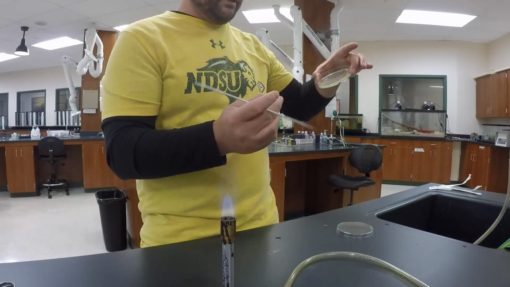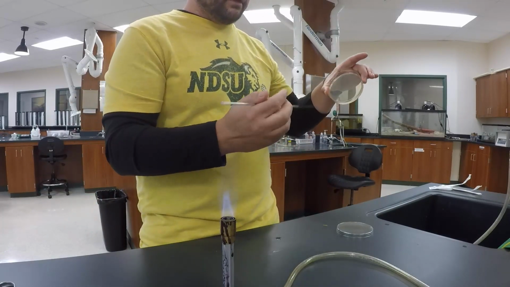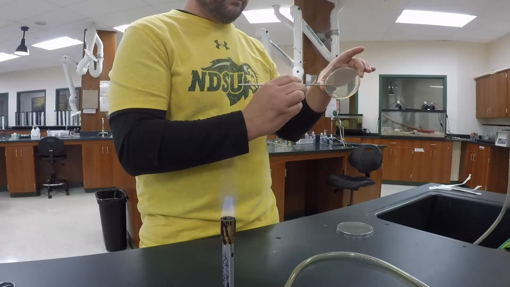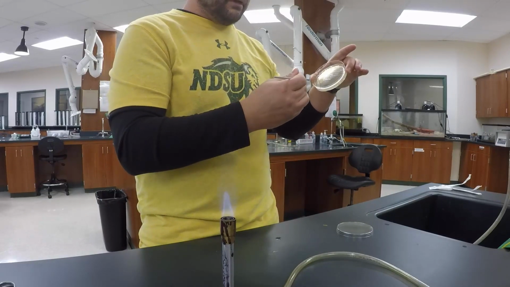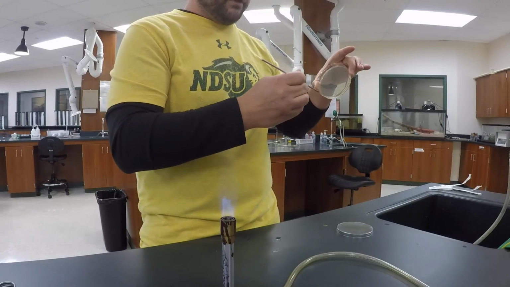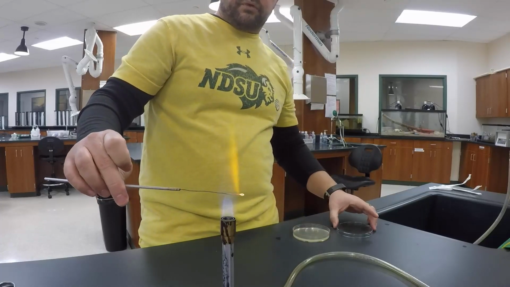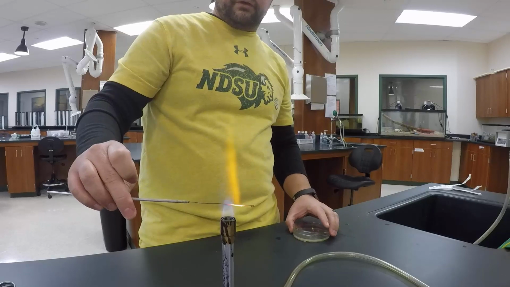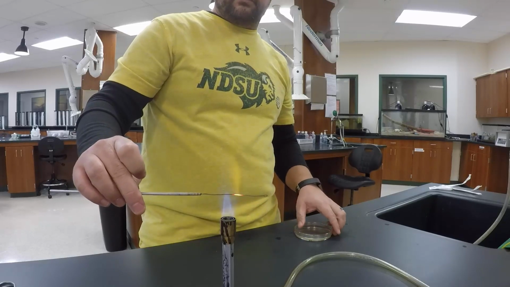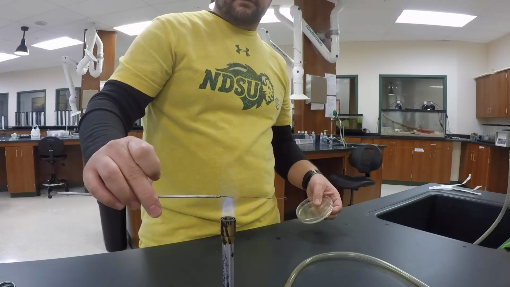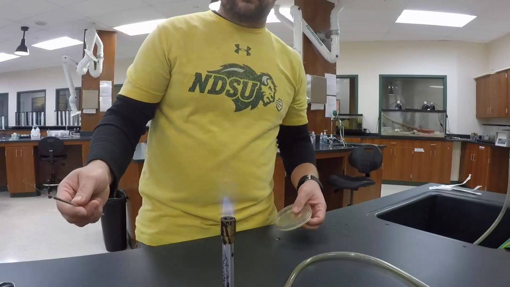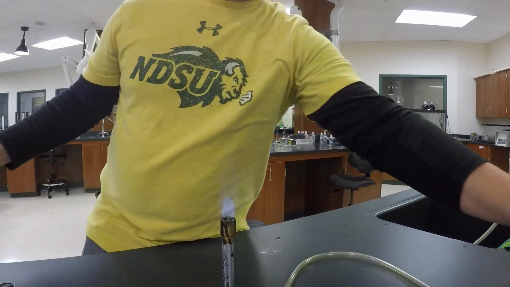It's flipped 180. Okay, I'm going to touch it to the edge. Okay, it's cool. Go from the center, move it out. Okay, reflame the loop before I put it back so I'm not introducing bacteria to the container that it was in. And good to go. Okay.